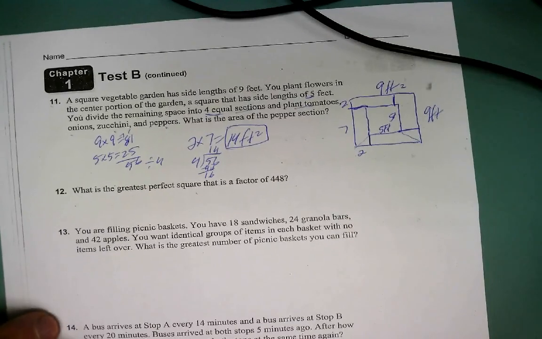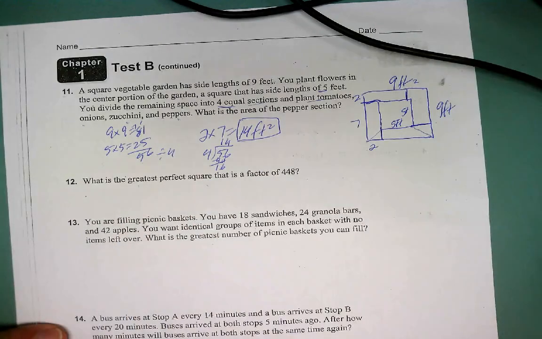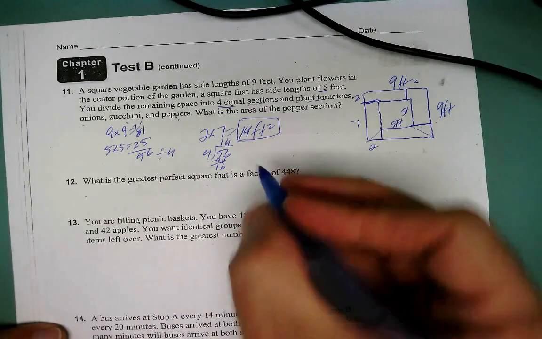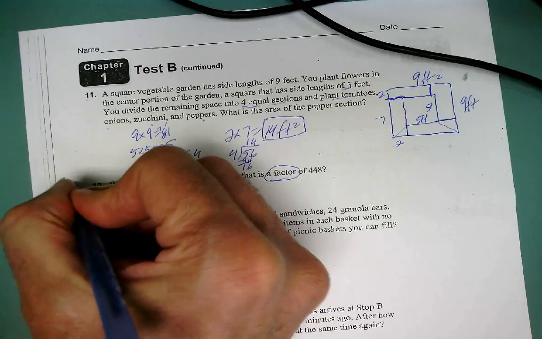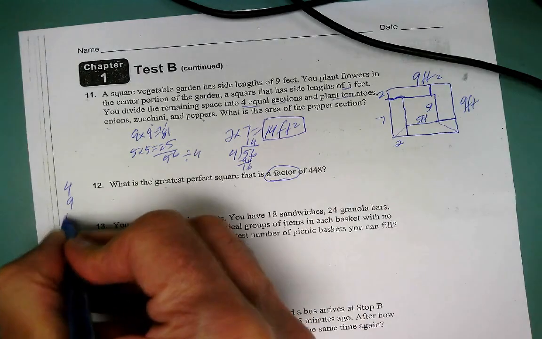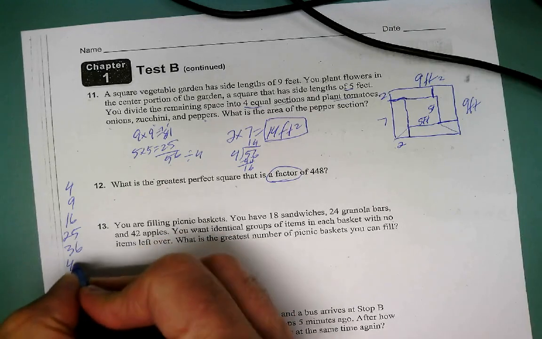The greatest perfect square. This was a tough one. That's a factor. So I'm looking for a perfect square. Remember those perfect squares? 1 times 1, 2 times 2, 3 times 3, 4 times 4, 5 times 5, 6 times 6, 7 times 7, right? I'm looking for the biggest square number that goes in there.